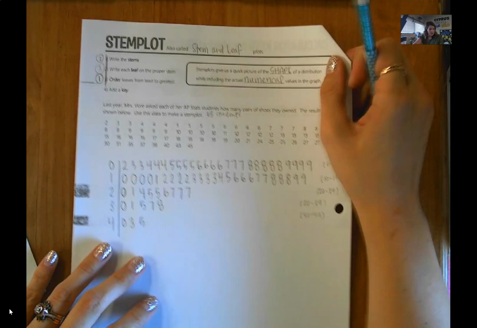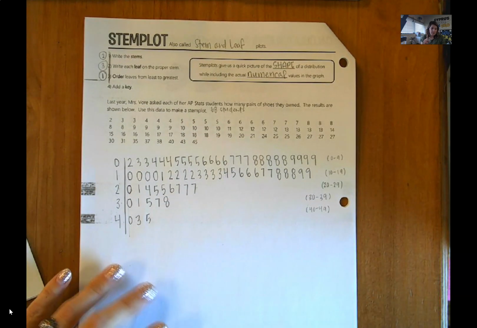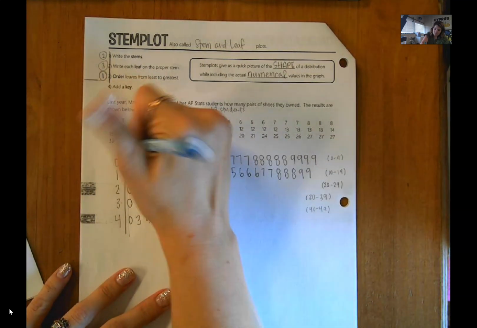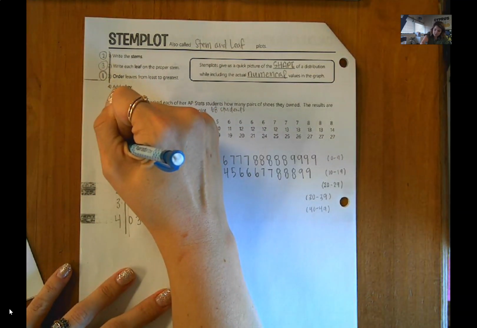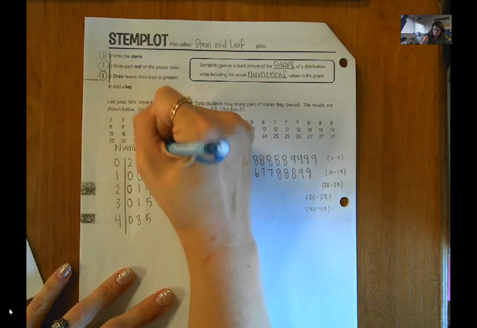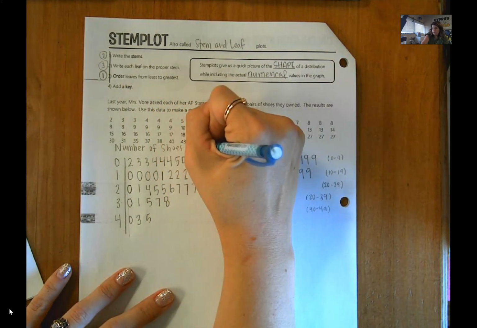So let's make sure that we did all the things that we needed to do. I need to label my graph because it is a graph, so I need to give it a name. This is number of shoes owned.